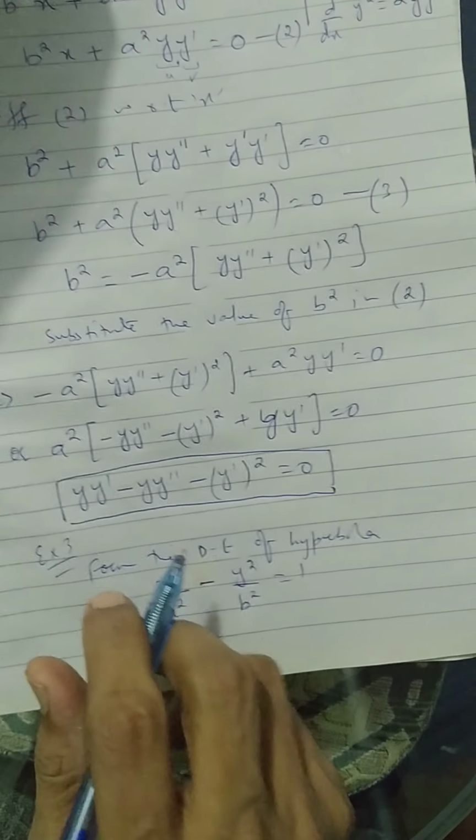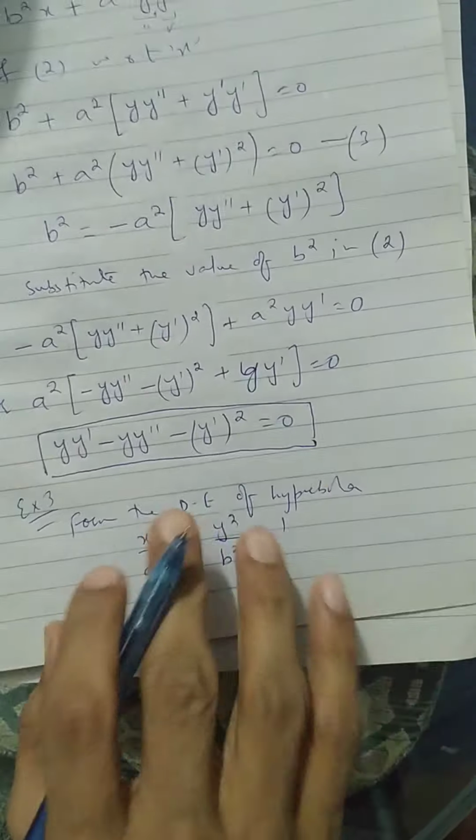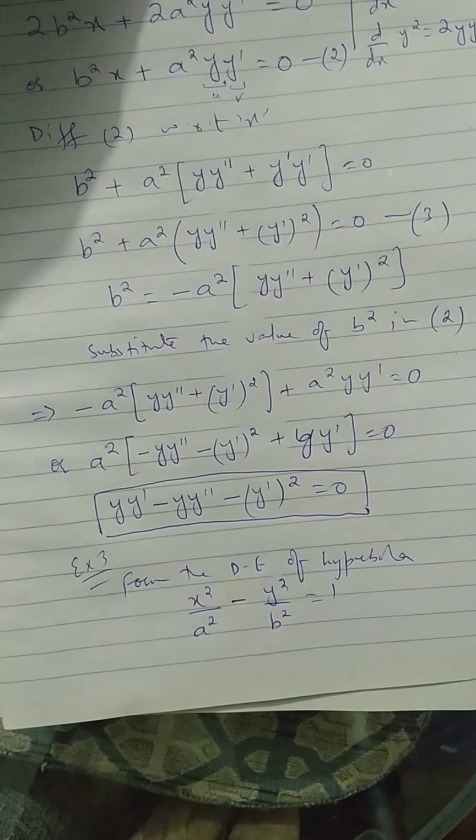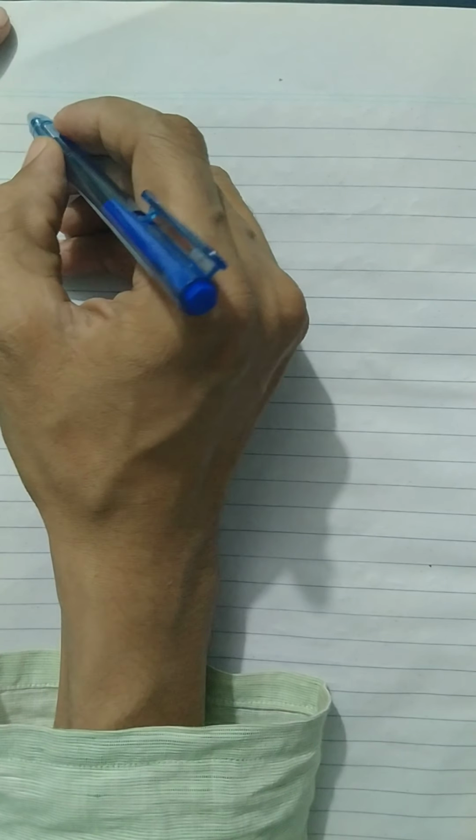Let us consider another example of the formation of a differential equation.